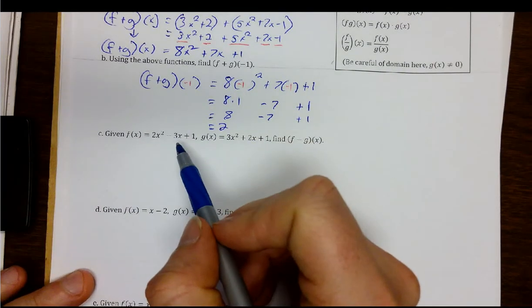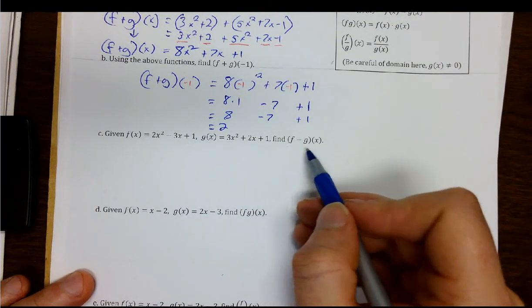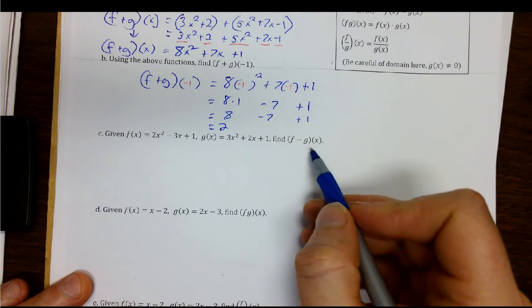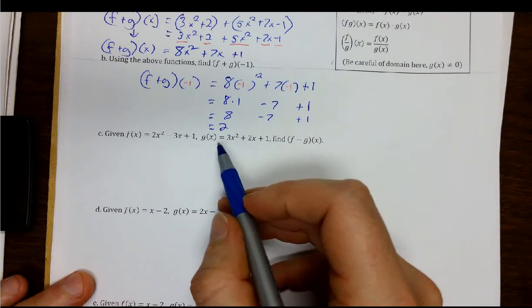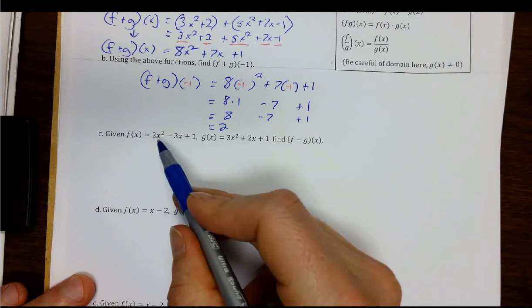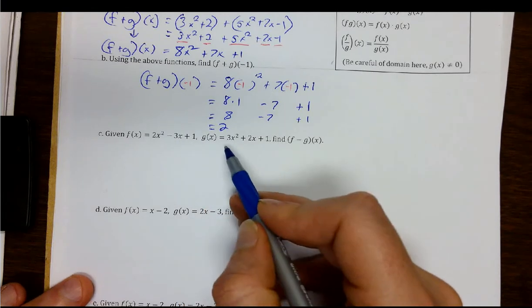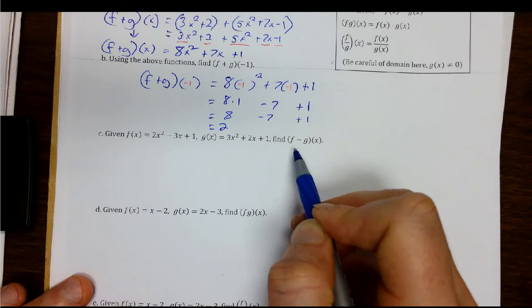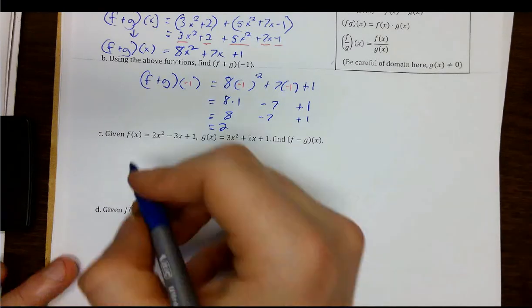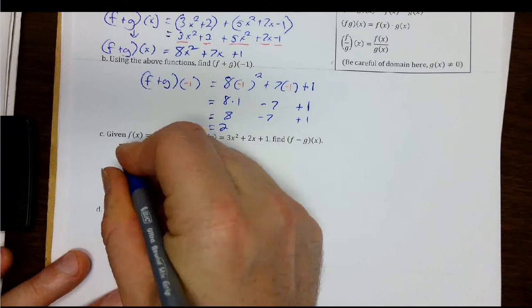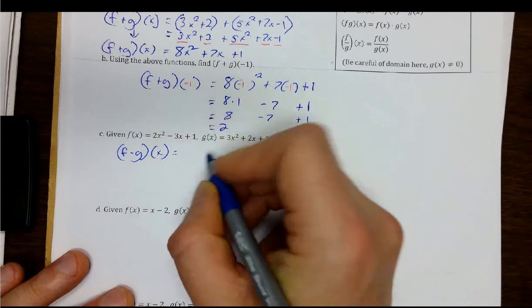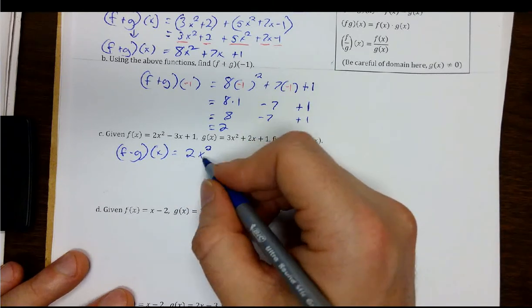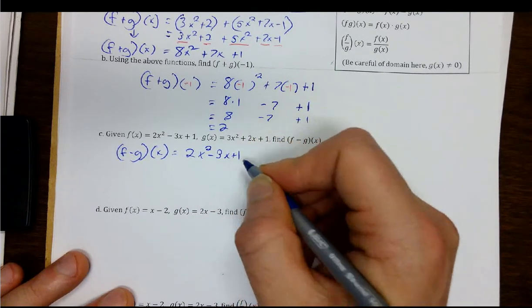Okay, so we could also subtract our two functions. So we're finding a new function f minus g of x. We've got our function f, which is 2x squared minus 3x plus 1. We've got our function g, which is 3x squared plus 2x plus 1. And now we're going to do just what it says. We're going to take f and subtract g from it. So my f of x is 2x squared minus 3x plus 1.